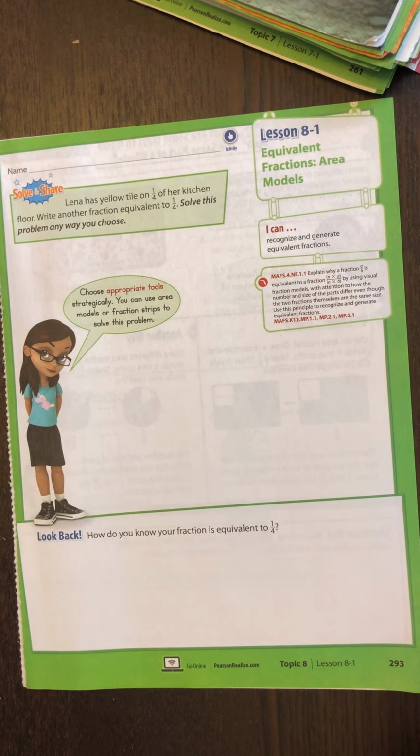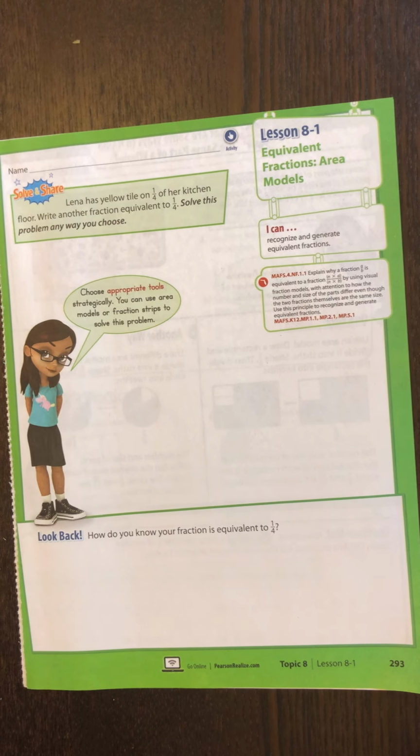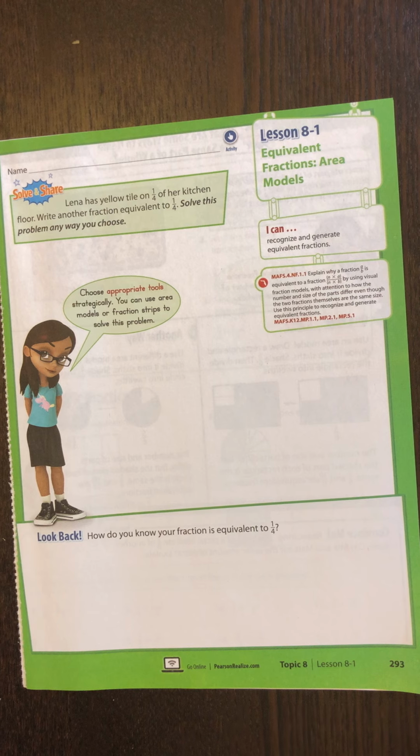Hello, fourth graders, and welcome to lesson 8-1, Equivalent Fractions Area Models. We're on page 293 in Envision Volume 2. If you'd go ahead and open up, and we'll start with Solve and Share.